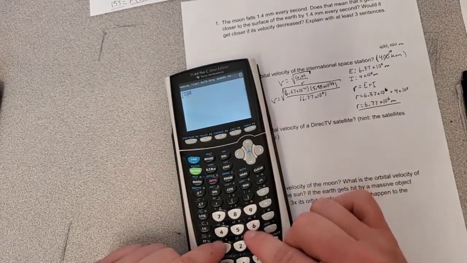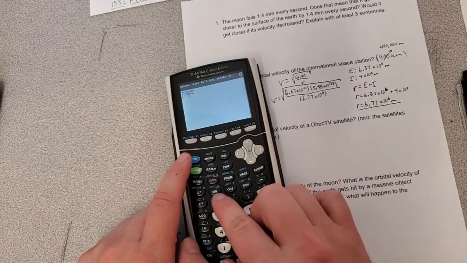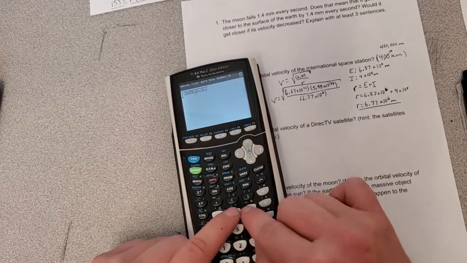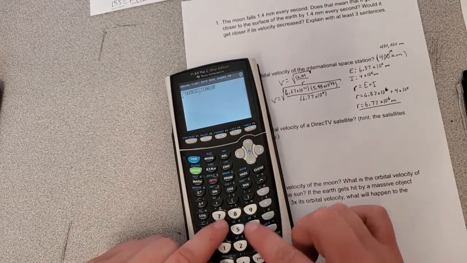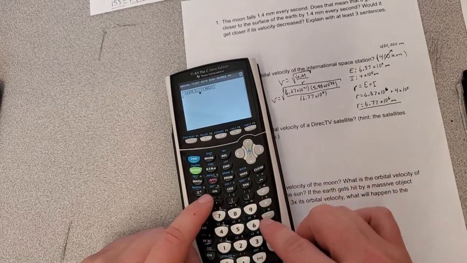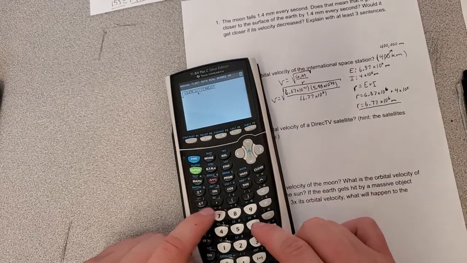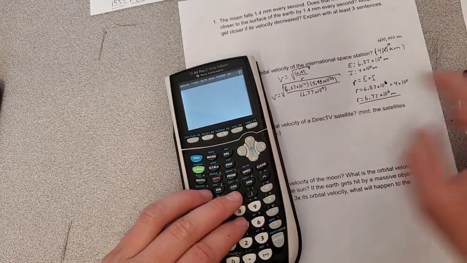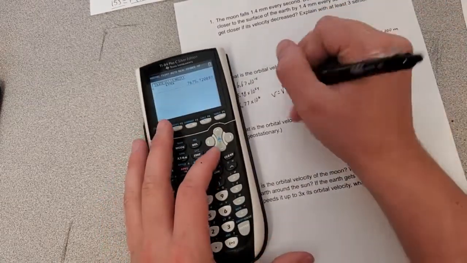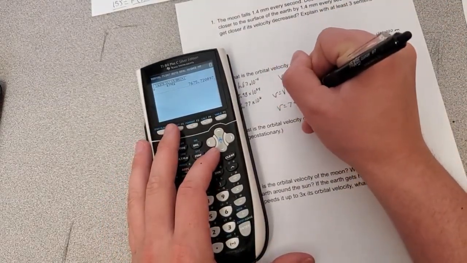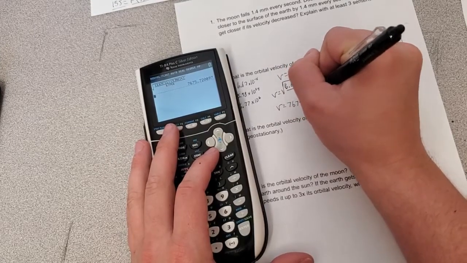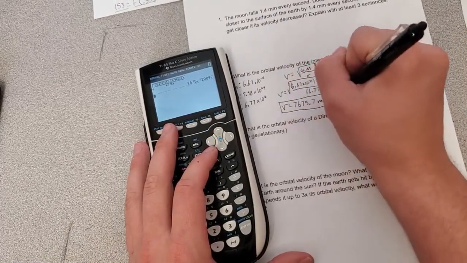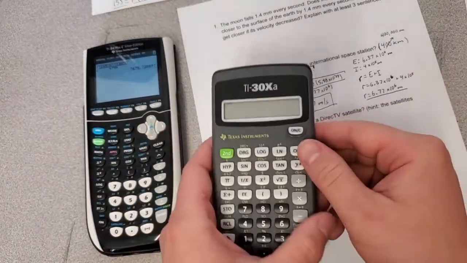So I'll go ahead and press 6.67 e to the negative 11. Multiply this by 5.98 e to the 24. And then we're going to divide all of this by the total distance from Earth's center of mass, Earth's center of gravity. All right, and that gives me an answer, a velocity that is equal to 6,775.7 meters per second. Now, if you want to do this in one of these calculators, I'll show you how to do that right now.